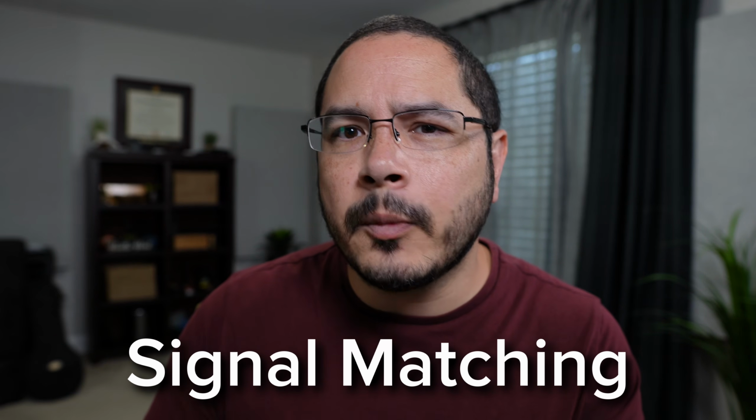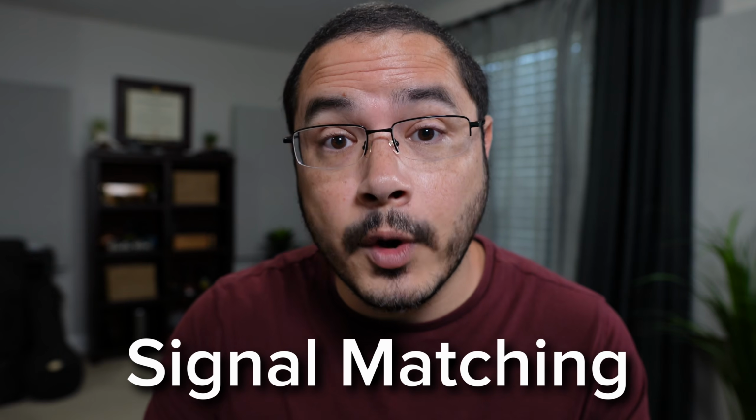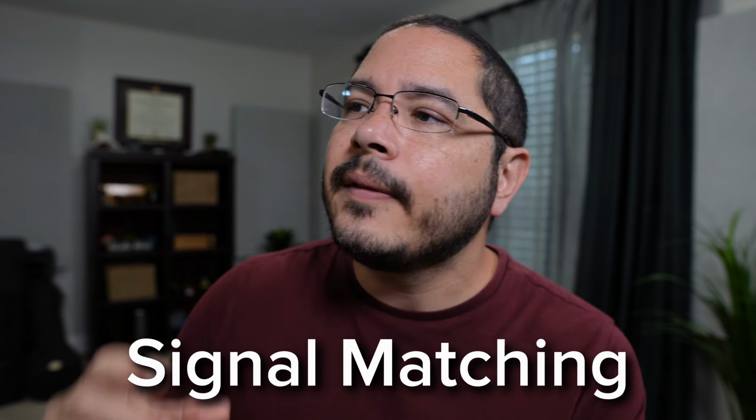So why does gain matter? There's 4 reasons we concern ourselves with gain. The first is signal matching. When you're recording a voice or an instrument with a microphone, that's coming in at mic level, and that's measured in millivolts. And it needs to get boosted up to line level, which is about 1.25 volts, and that's about 1,000 times boost in gain.